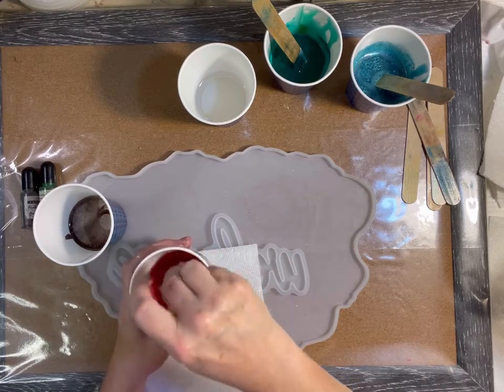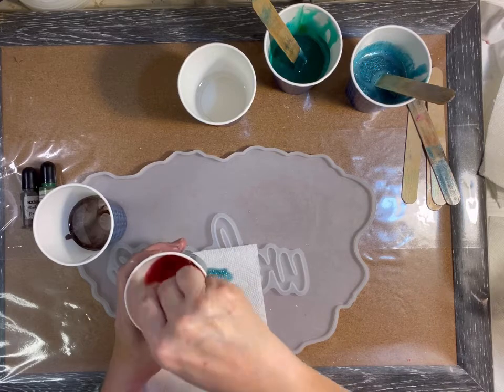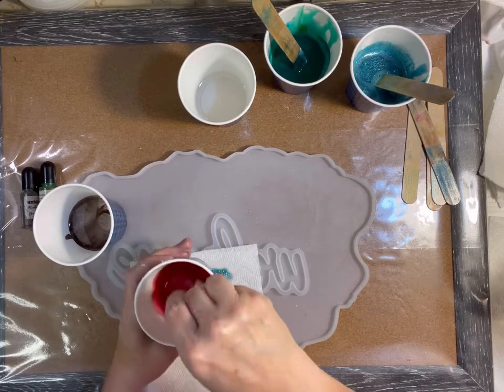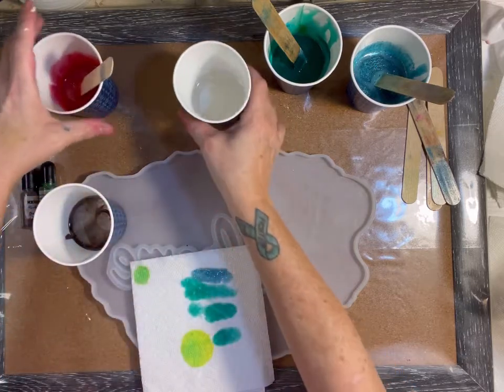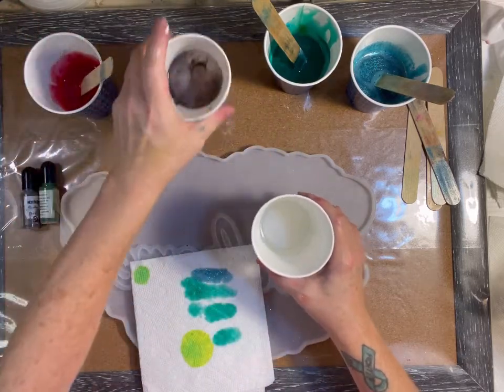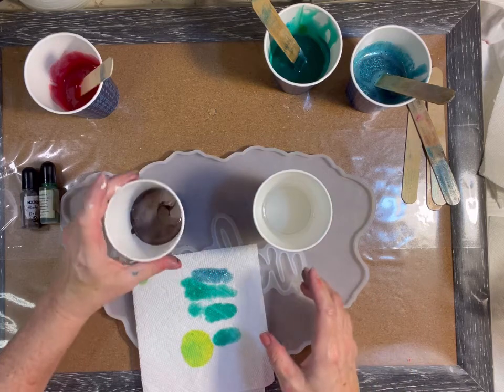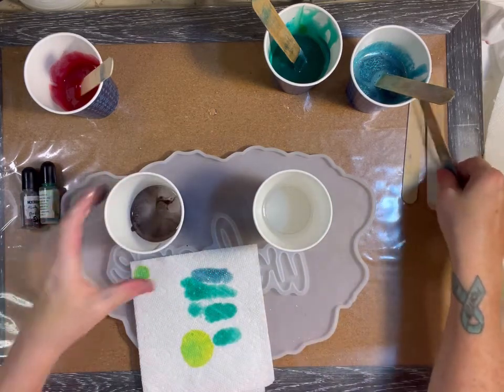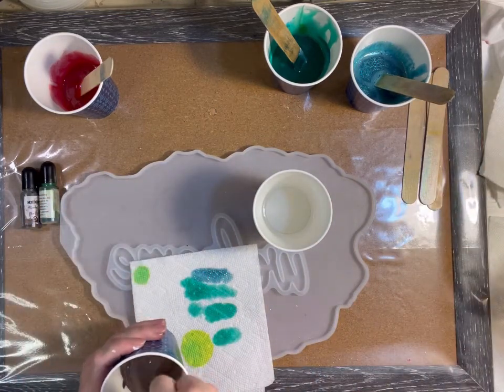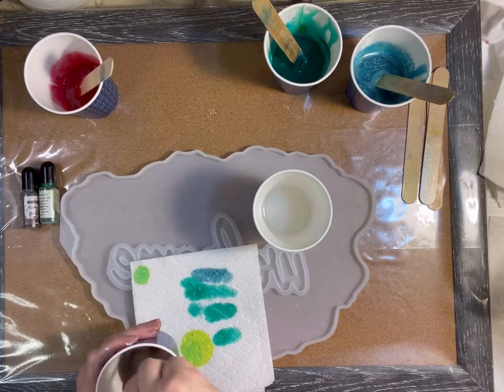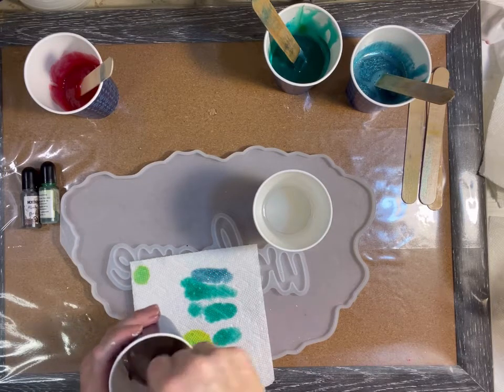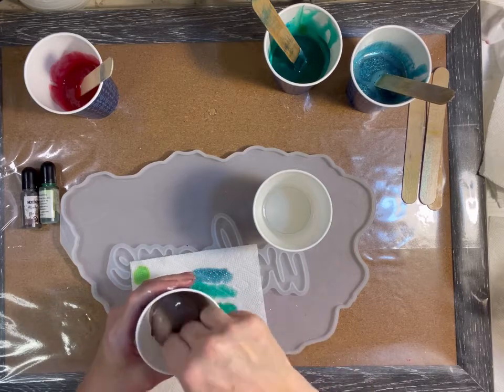Boy, I can't wait to see what this turns out like. My colors before were all pretty good and generated peacock colors. That's good.